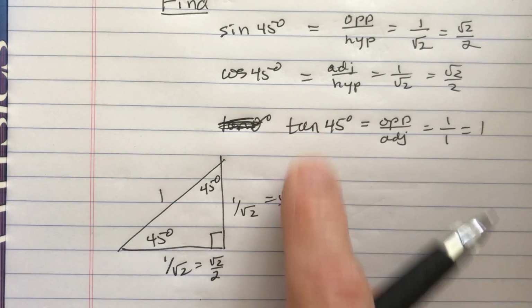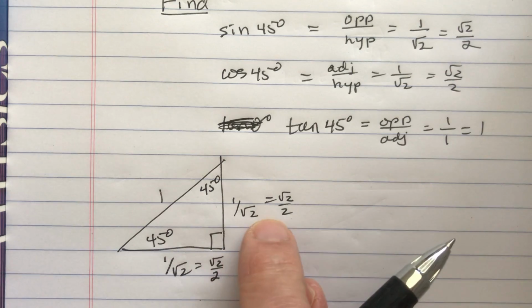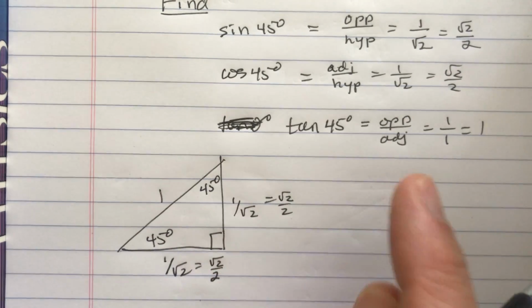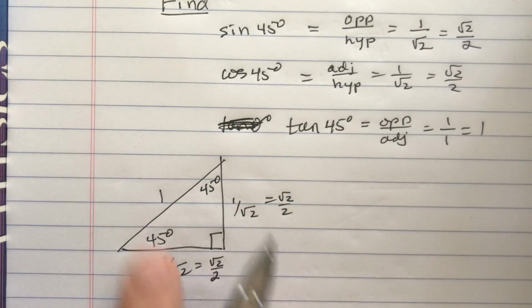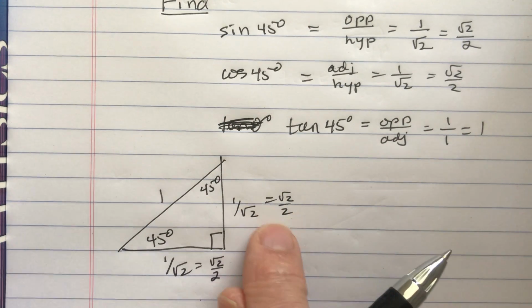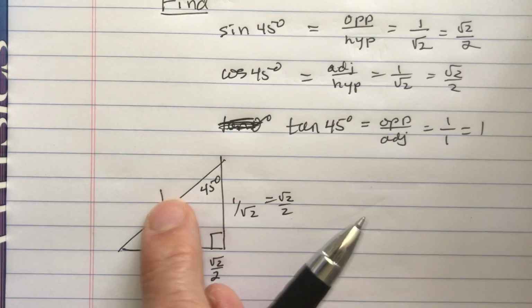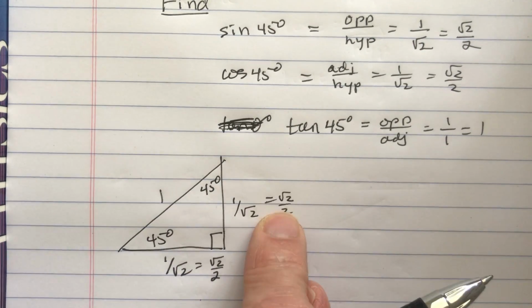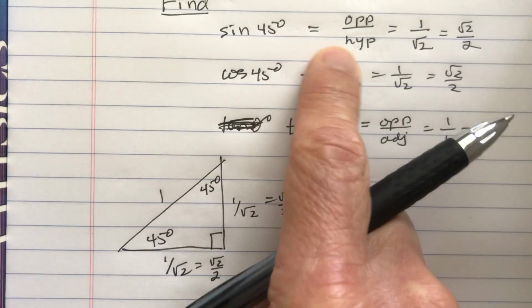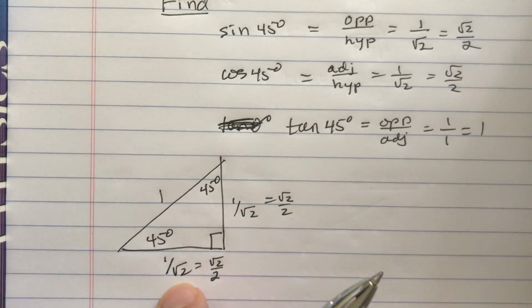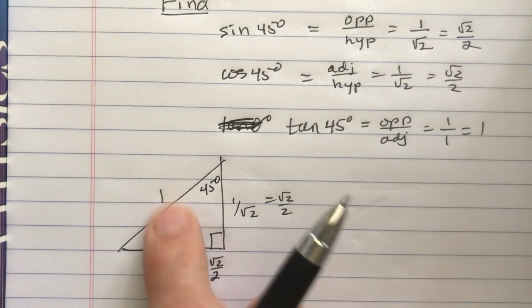When I'm trying to find tangent, I do opposite over adjacent, and I have to divide 2 fractions. On the other hand, I don't have that problem with the one above. On the other hand, when the hypotenuse is just 1, it's easy to find sine because it's opposite over hypotenuse, so it's just this root 2 over 2 over 1. So that makes finding sine and cosine also a little easier when I use this triangle.